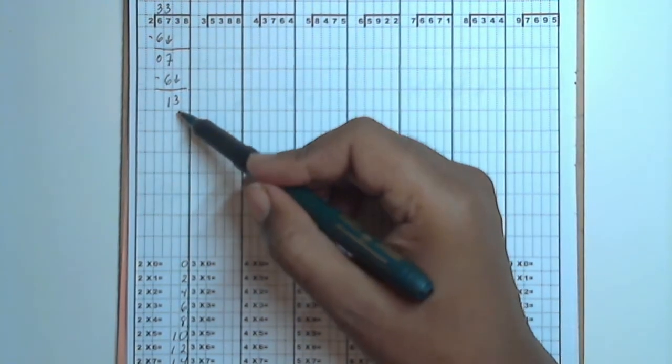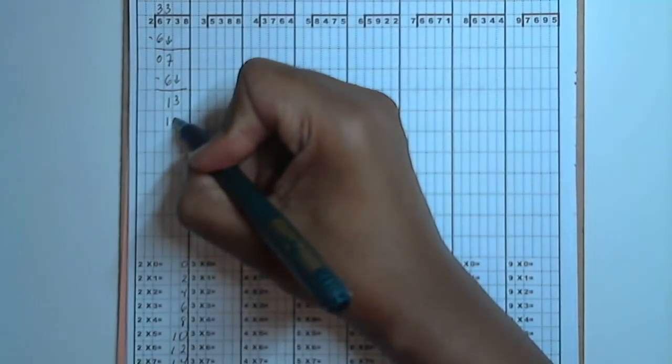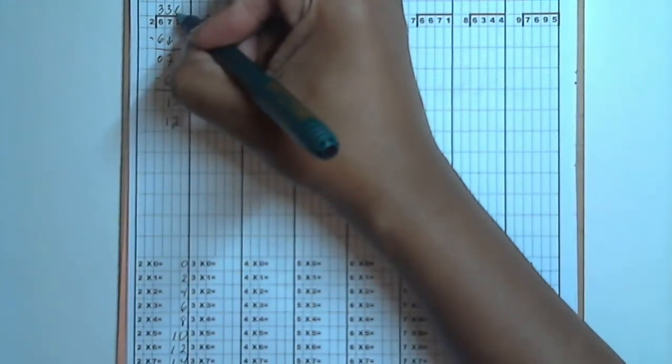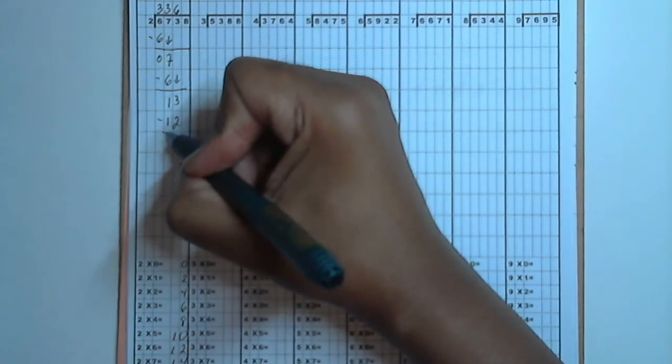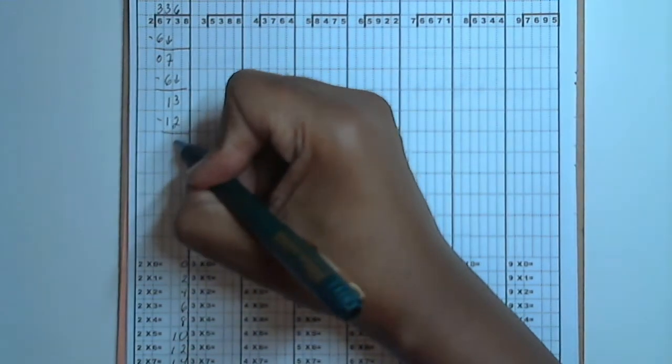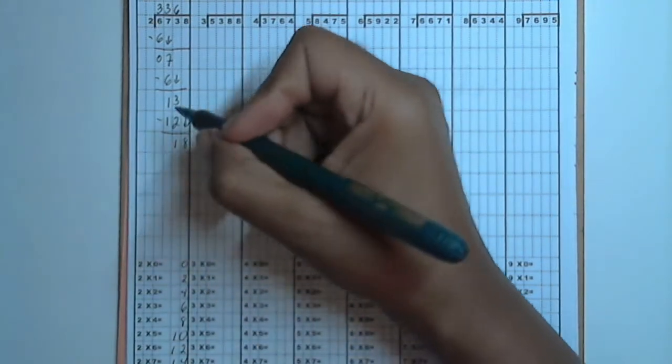So now we have 13. The closest thing to 13 in the 2 times tables is actually 12. And the multiplier is 6. So put 12 below and 6 above. So 12 below and then 6 above. Now let's subtract. 12 from 13 leaves 1. And now we're going to bring down the 8.